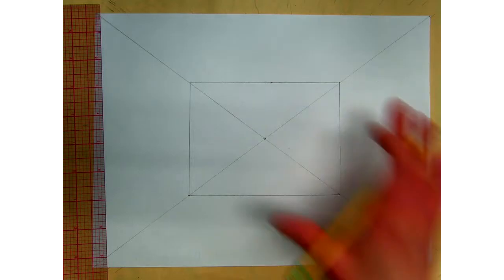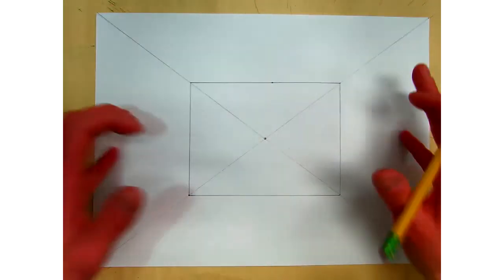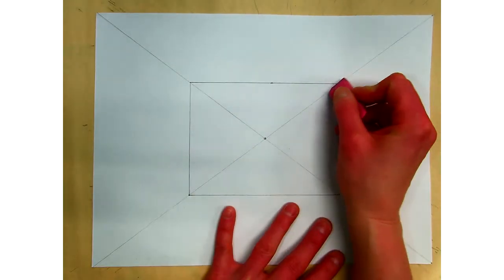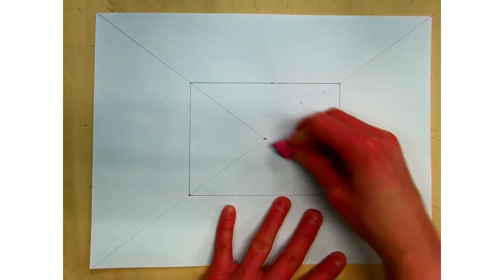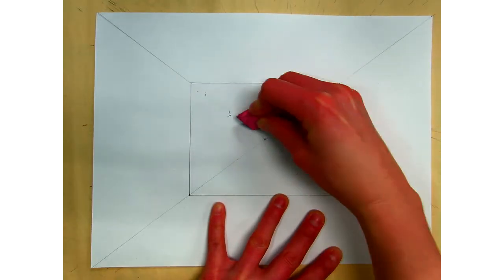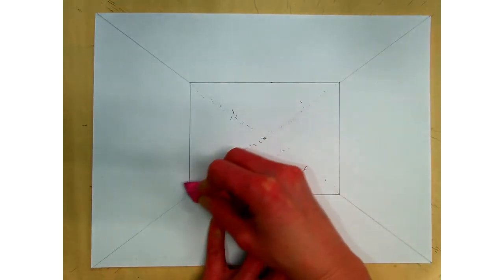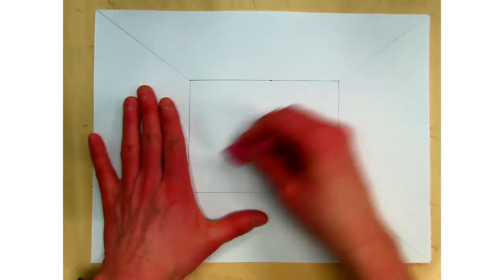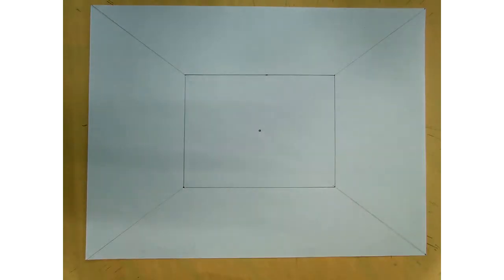Alright, next step. Once you have your back wall and your ceiling, floor, and your side walls, we're going to take in the parts that make it look like an envelope, we're going to erase those out. Keep your vanishing point, though. You do not want to get rid of your vanishing point. And this is why you want to make sure that you're drawing lightly, because lighter lines are extremely easy to erase.